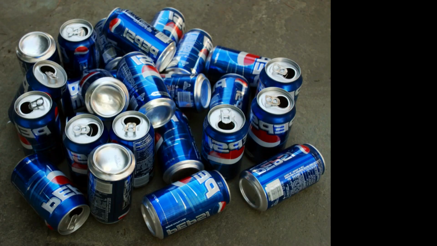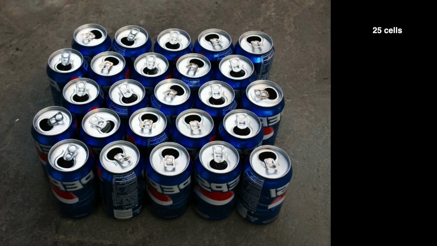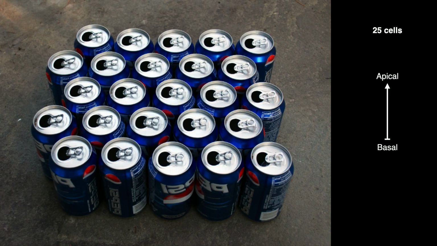I should present myself. My name is Silas, and I'm a postdoc in Alex Dunton's lab and in Jeff Axelrod's lab at Stanford. Imagine these are cells. These Pepsi cans are cells, and you can sort them upside down, and we like this, and we define that as apical basal polarity. You can also sort them to a second degree, left-right, and we call that proximal distal or planar cell polarity.